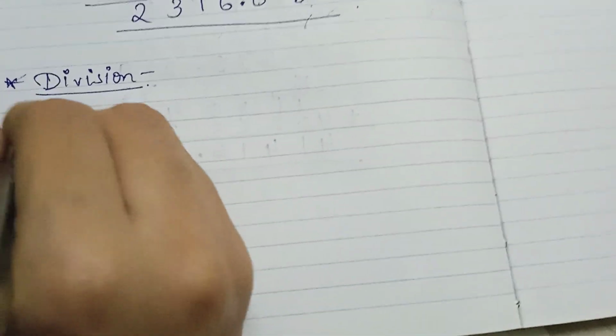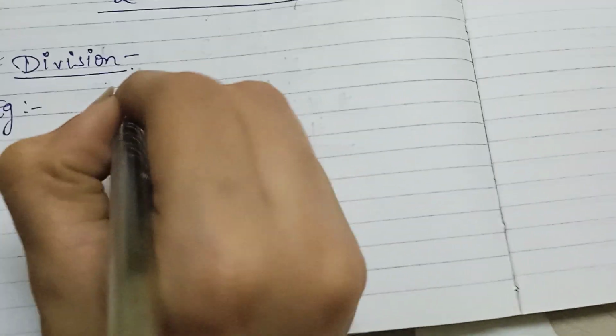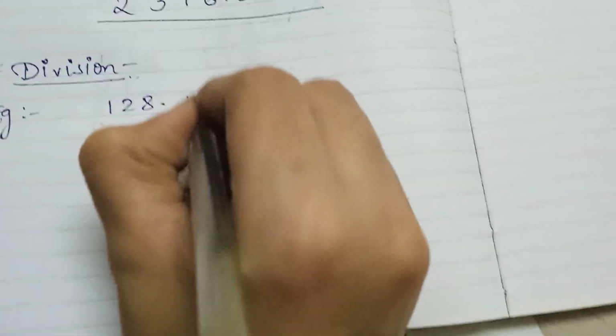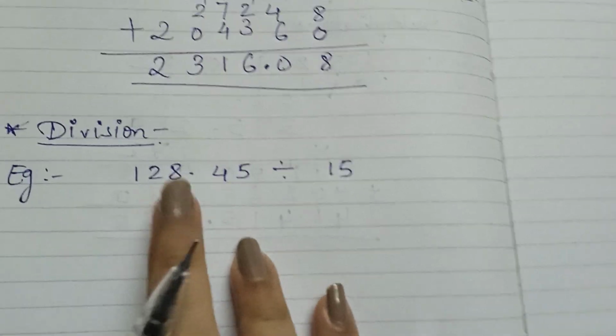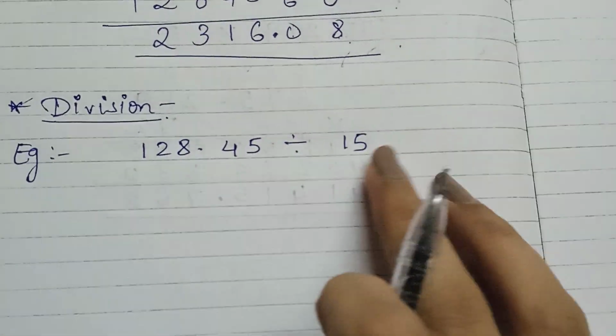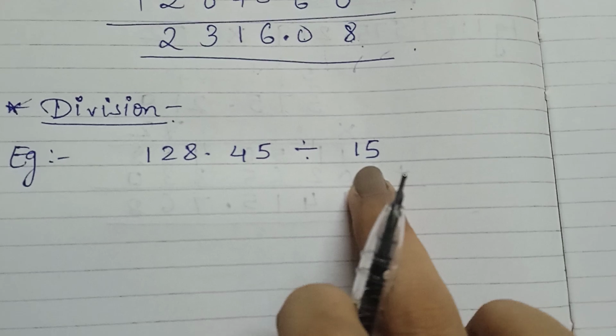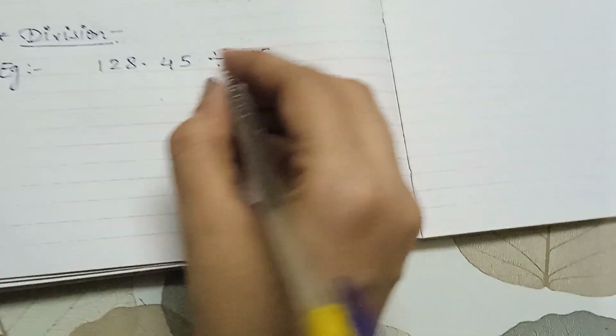Okay, now division. 128.45 divided by 50. Here the dividend is a decimal number and the divisor is a whole number. So let's do it.